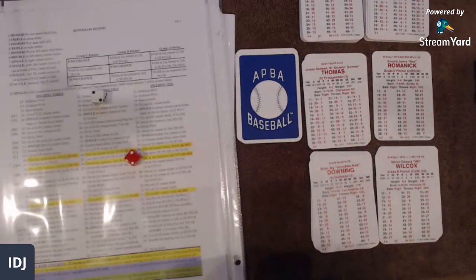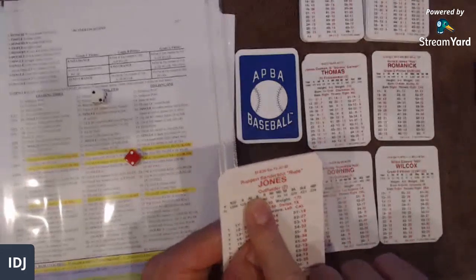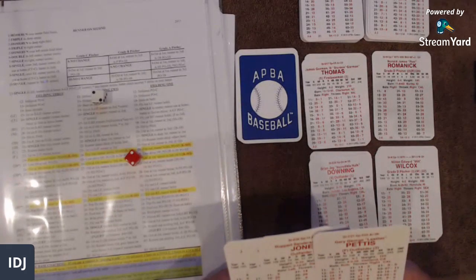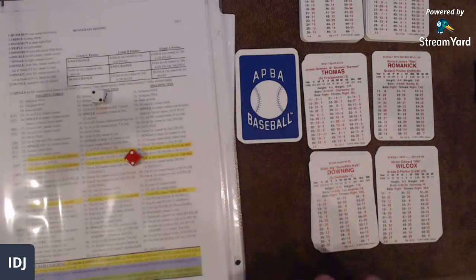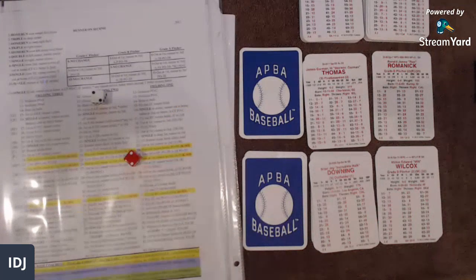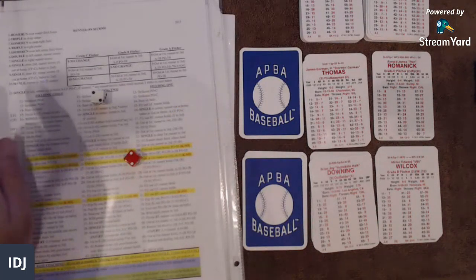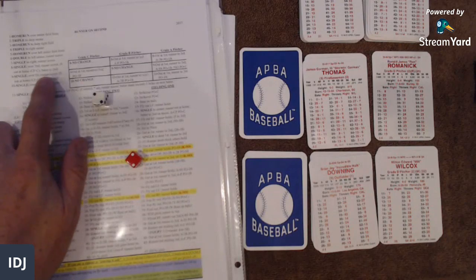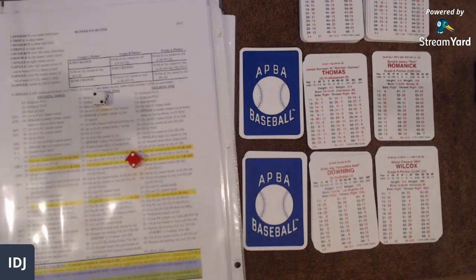He is no rating, so I think he's average. He doesn't have an S or an F, so he must be average. So Jones is average, and so that means it's going to be a single over second. Run is going to score. So single, run comes in.